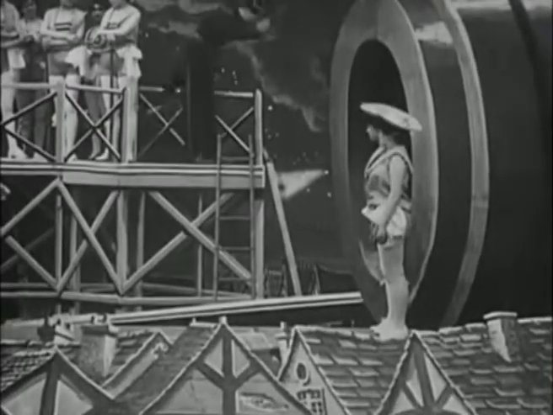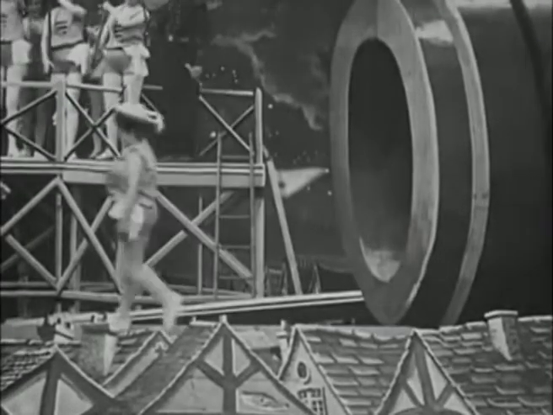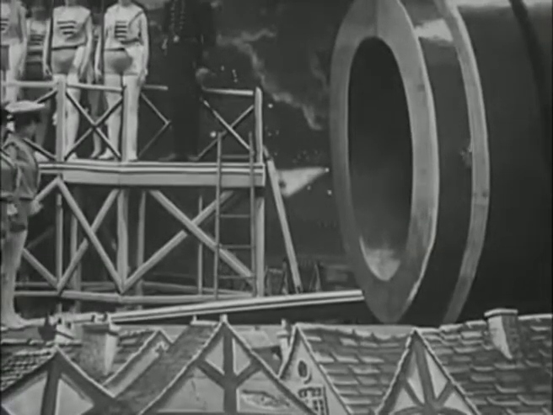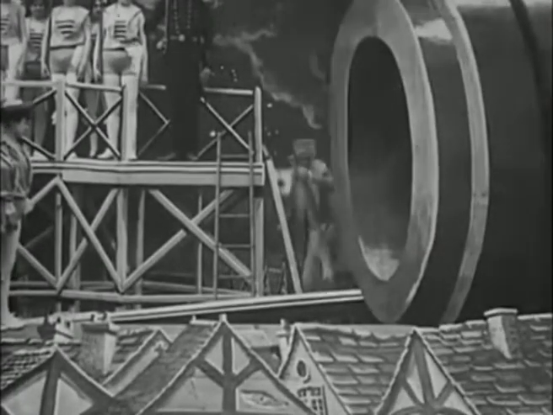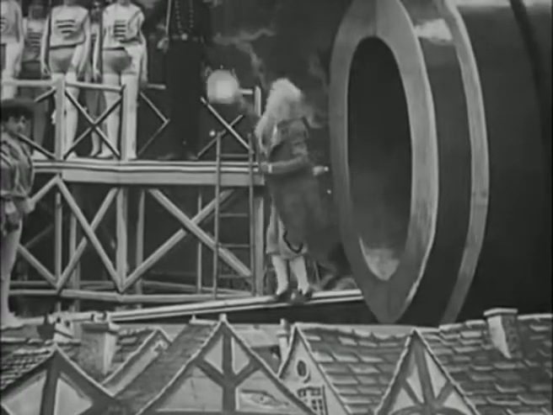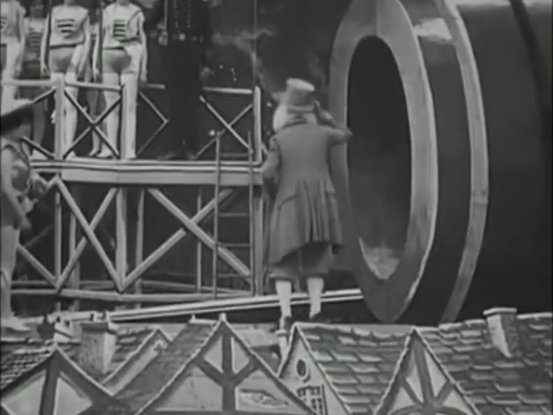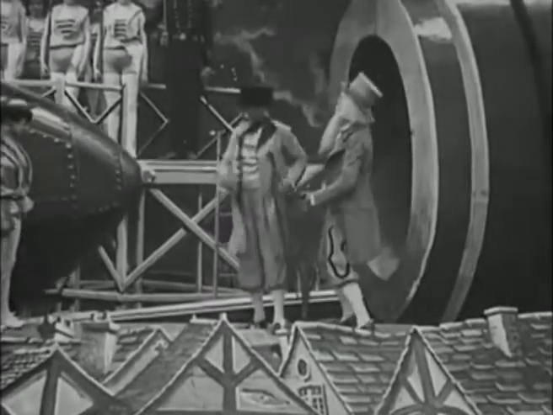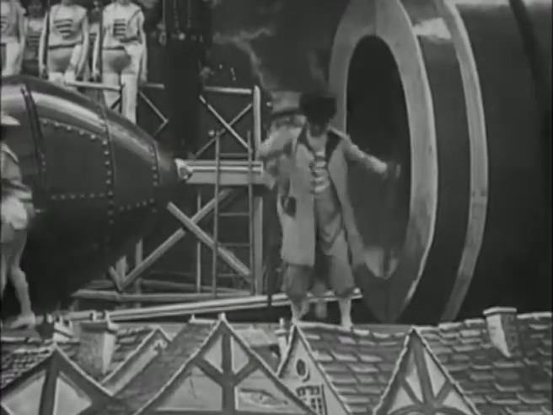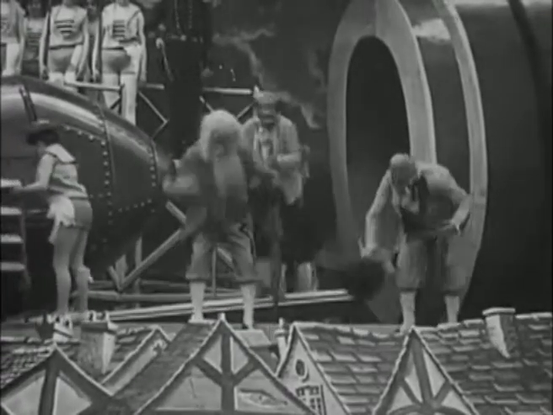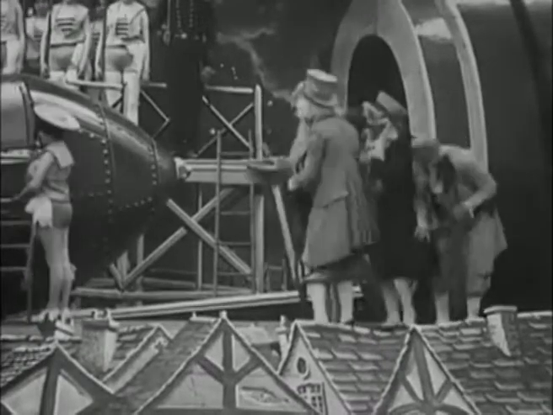Using 840 feet of film and a projection speed of 14, the film was a total of 17 minutes long. The camera movement in this film is very minimal as there are so many different actors and props on scene. When asked in 1930 what inspired Méliès to create the film, he credited Jules Verne's novels, From Earth to the Moon and Around the Moon.